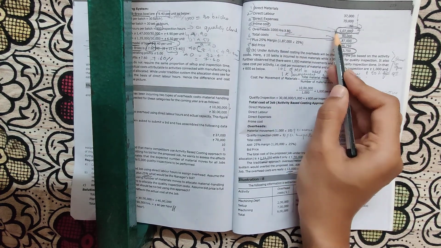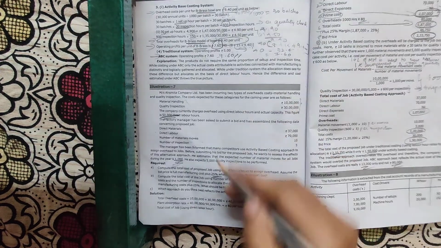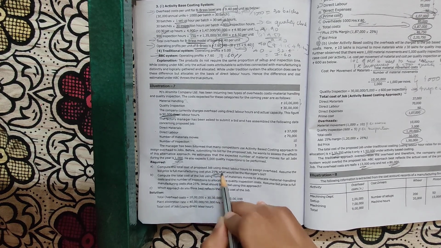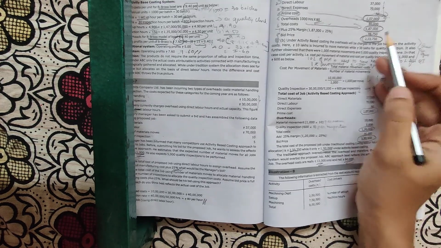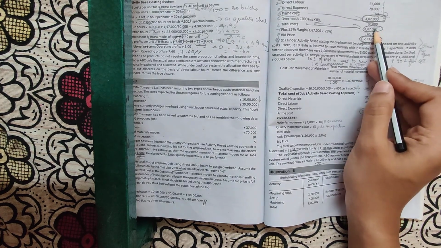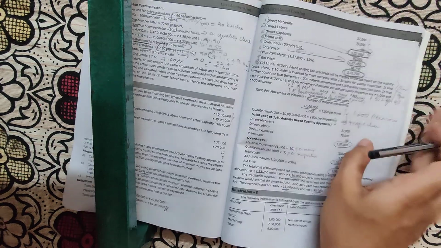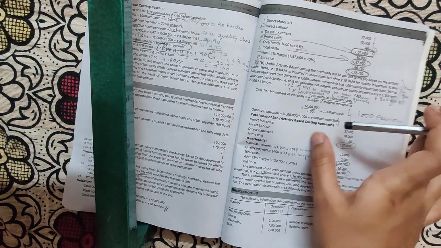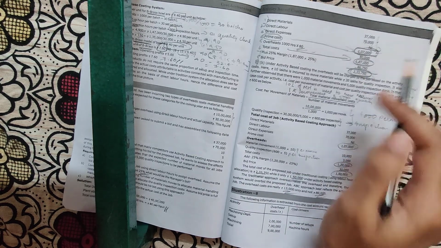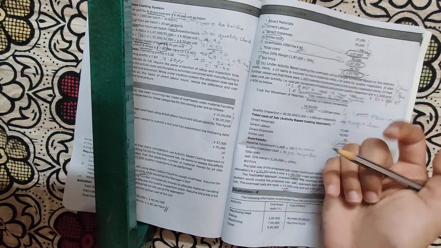First we found out your prime cost, second we found out your total cost. To this total cost we have to add 25% of manager's margin. 1,87,000 into 25% will give you 46,750, and you just have to add, that is 1,87,000 plus 46,750 will give you 2,33,750. This is done with your information, this is your solution. You will get the bid price. You calculated your prime cost, your total cost, and your bid price.